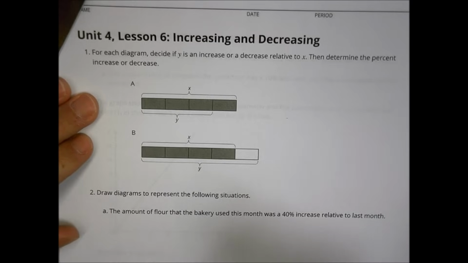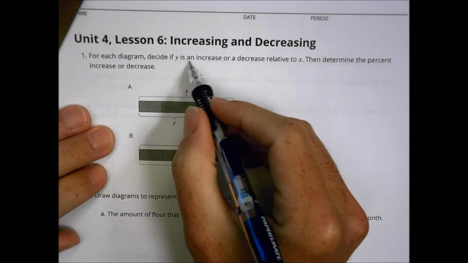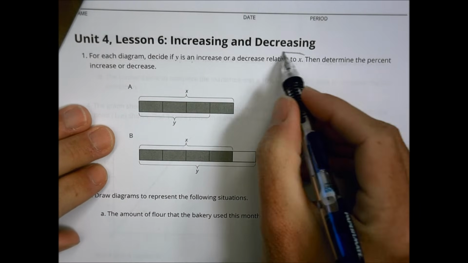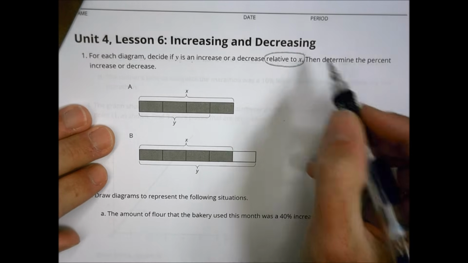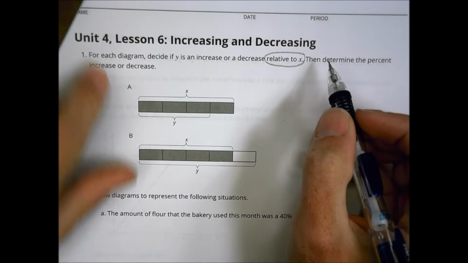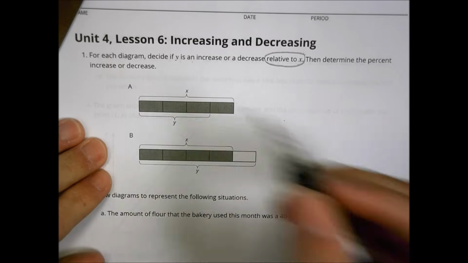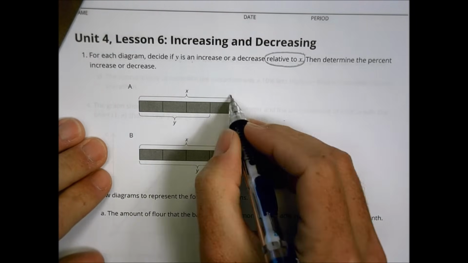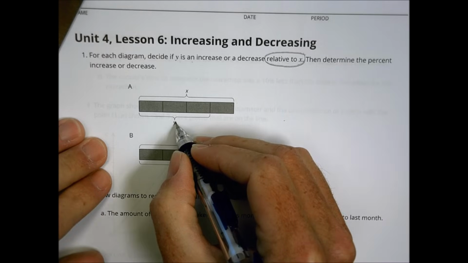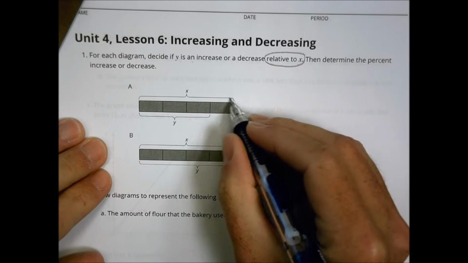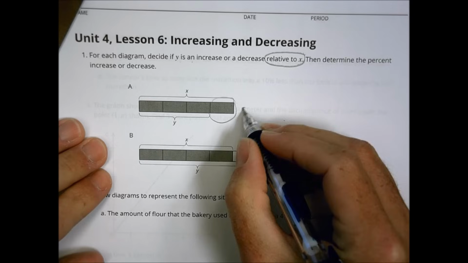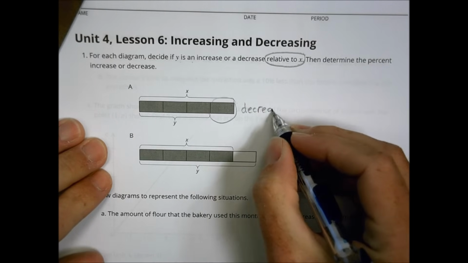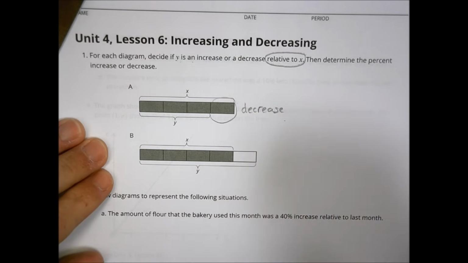All right, for each diagram, decide if y is an increase or a decrease relative to x. So x is what we're starting with. That's our original amount there. And then determine the percent increase or decrease. Okay, well, looking here, x is a larger value than y. So we would definitely say that since we're losing something with y, this is going to be an example of a decrease problem.